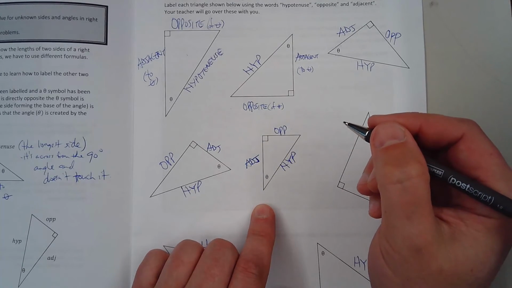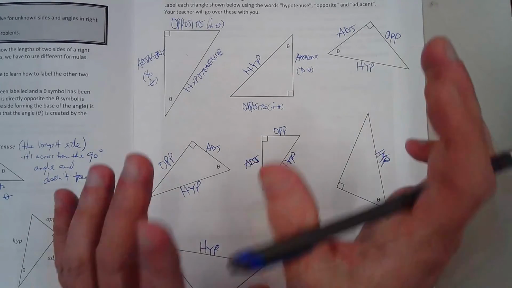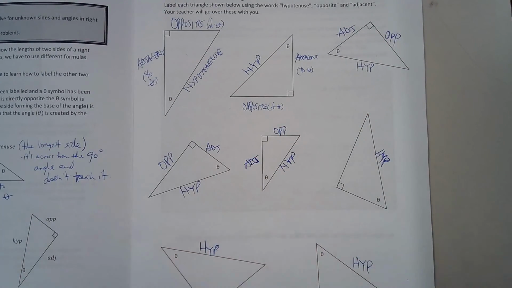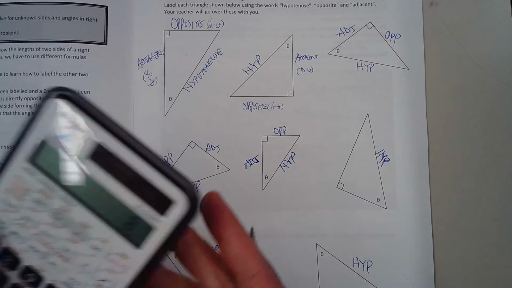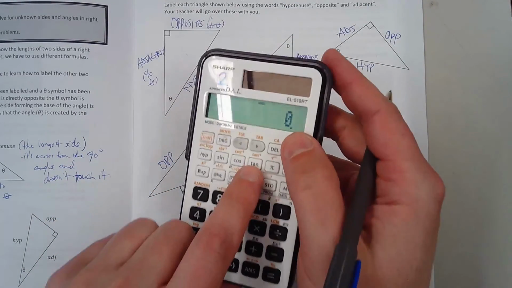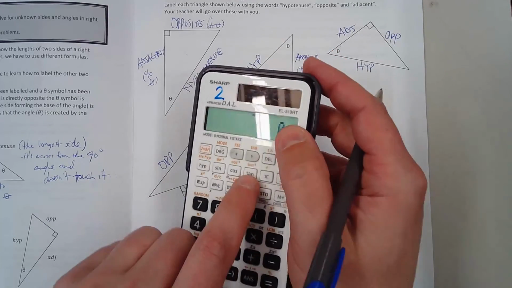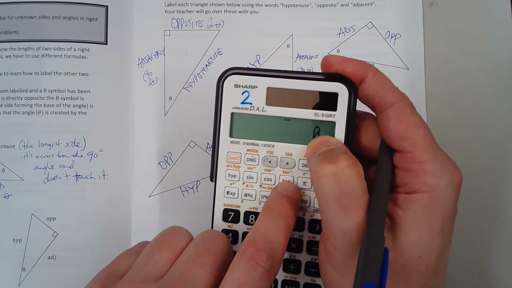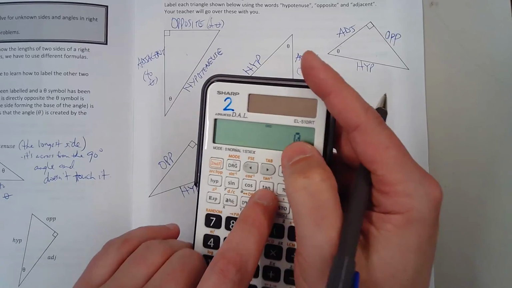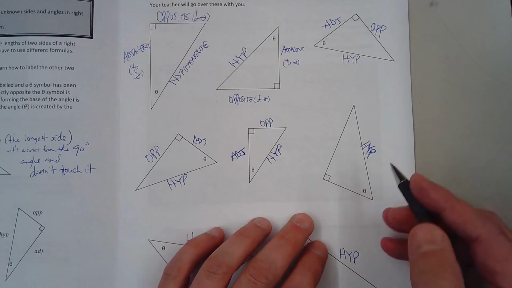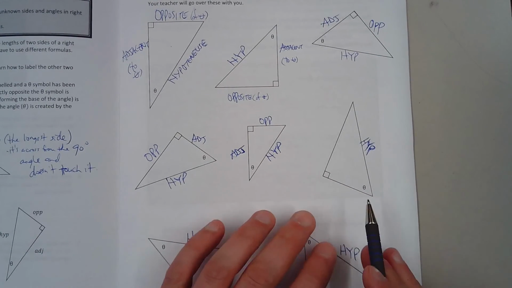Everybody's getting this? You cannot do this entire unit unless you can do this. This is in every single trigonometry question you're going to do using the sine, cosine, tan buttons. The first step is always the same: to label the triangle. So you have to be able to do this. If something's confusing, make sure you see me and ask, because you can't move on unless you can do this. It's like trying to run before you can walk otherwise.